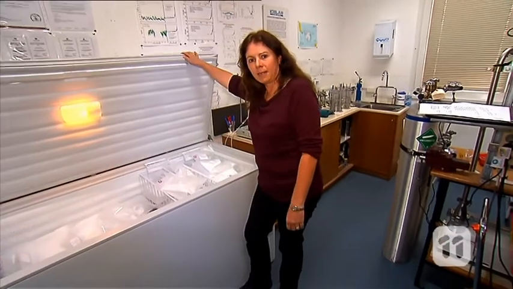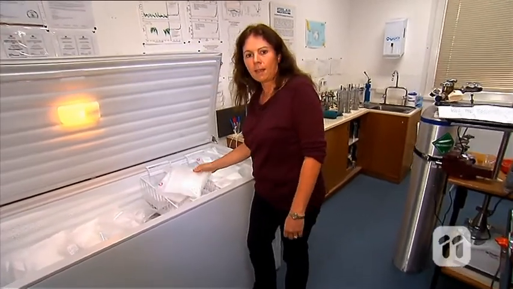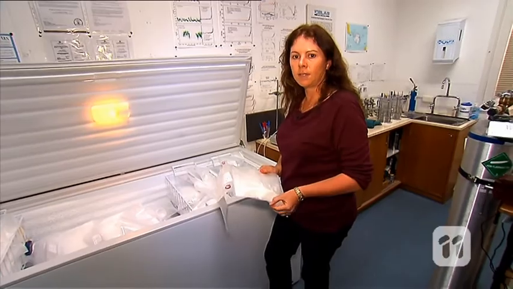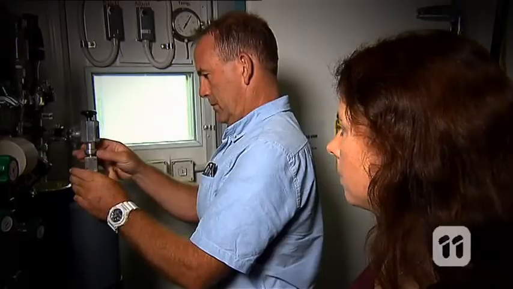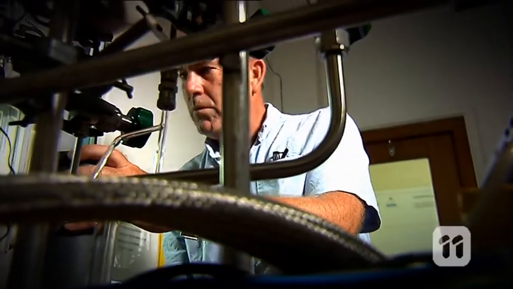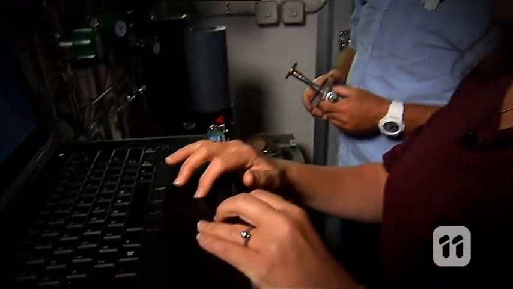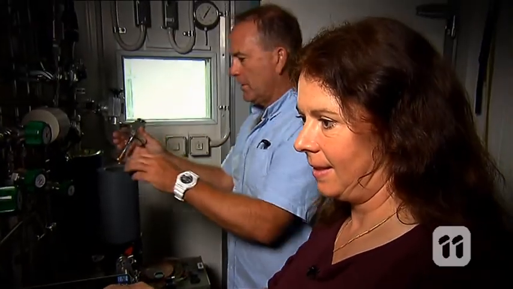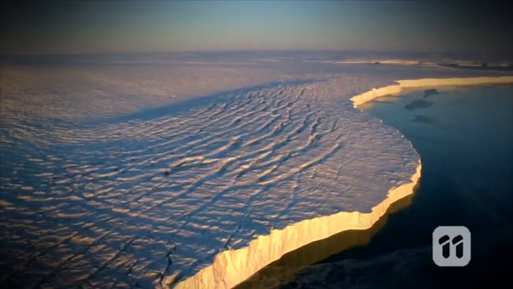This is the freezer where we keep some of our ice core samples. We also have hundreds of metres of ice cores stored off-site at a huge warehouse. Ice core samples are measured for the isotopes of oxygen and hydrogen in water, for dissolved chemical compounds and for particles like dust. All this information tells us what the temperature and winds were like at the time the snow fell.